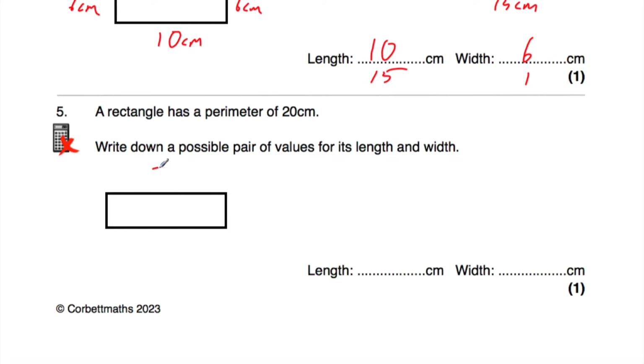that will work. So for instance, if we have 7 centimeters and 3 centimeters, well, that means if the top is 7, the bottom is 7. If the right hand side is 3 centimeters, the left hand side will be 3 centimeters. And let's just check that. 7 plus 3 is 10, plus 7 is 17, plus 3 is 20. And that means that the rectangle has got a perimeter of 20 centimeters. So that means that a rectangle with a length of 7 centimeters and a width of 3 centimeters would have a perimeter of 20 centimeters whenever you add up the distances around the outside of the rectangle. So the distance around the outside of that rectangle would be 20 centimeters.